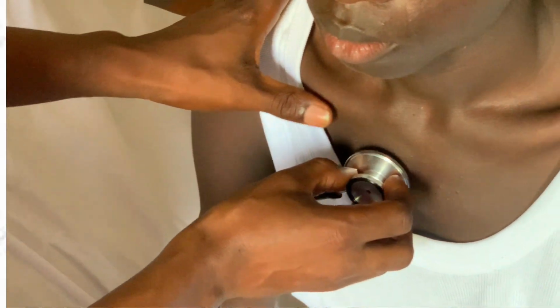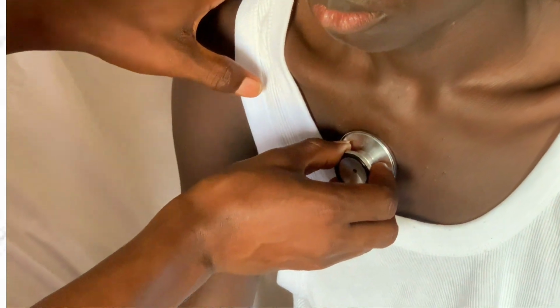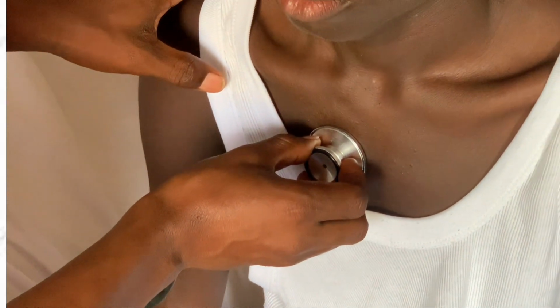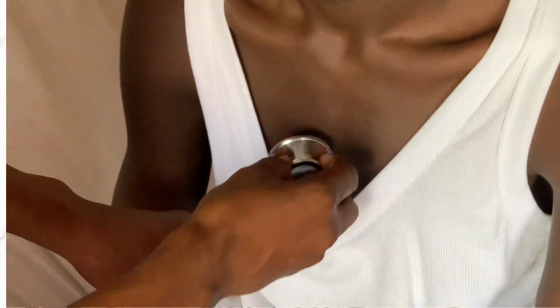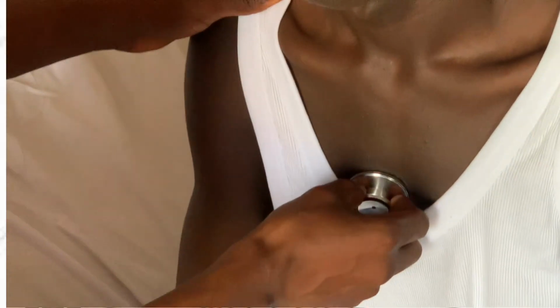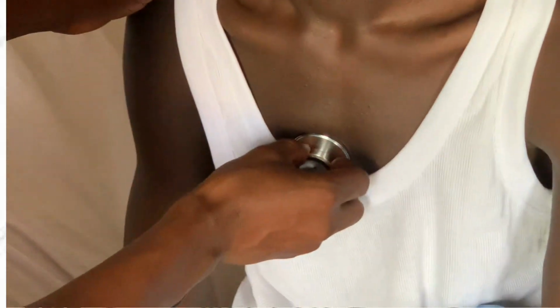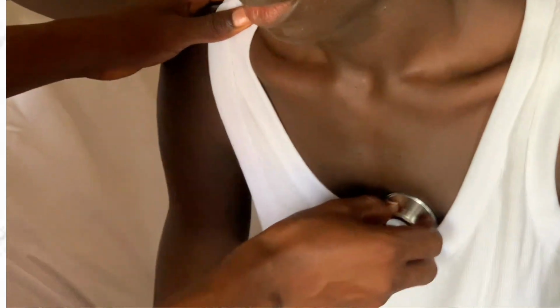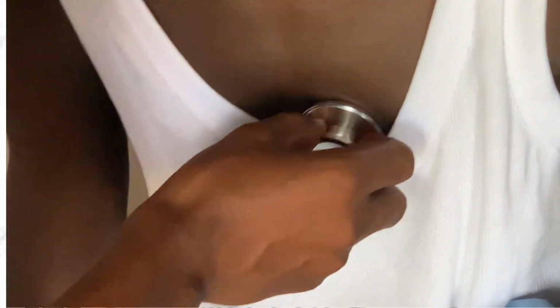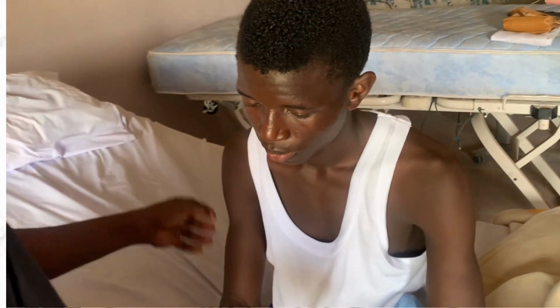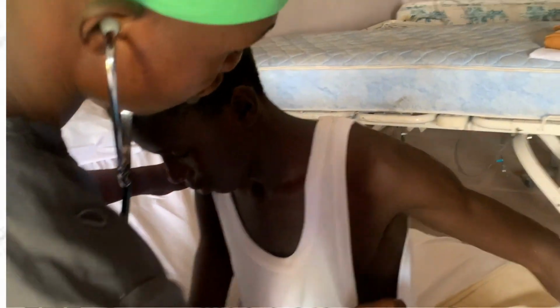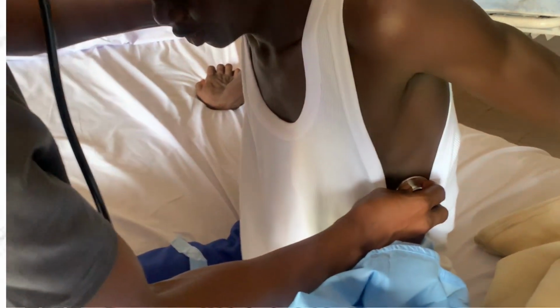From there, you have the upper lungs, where you can assess the sound at the second intercostal space. Fourth intercostal space. Okay. So we come to the mid-axillary line for the inferior lobe.